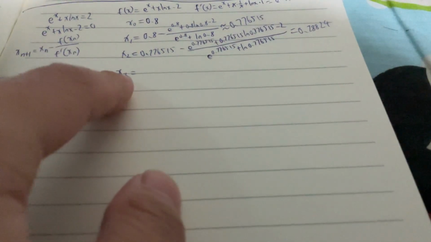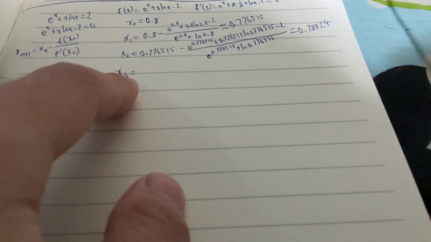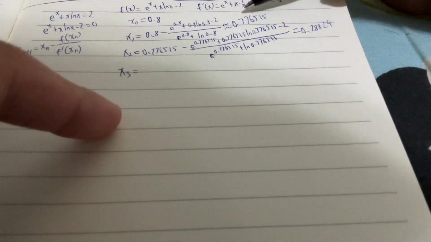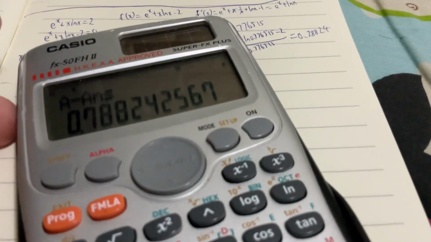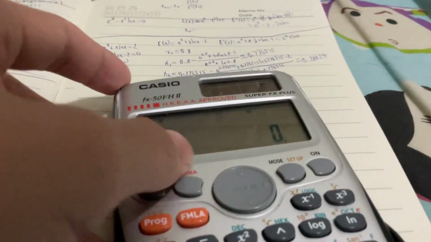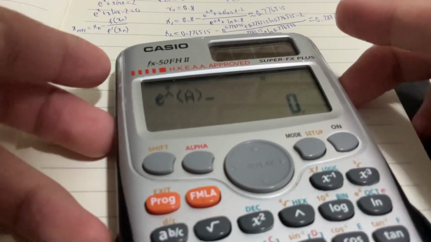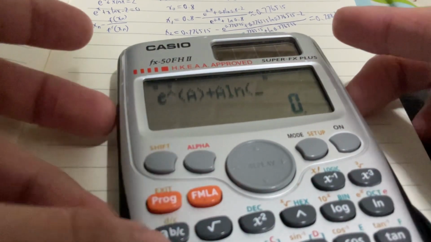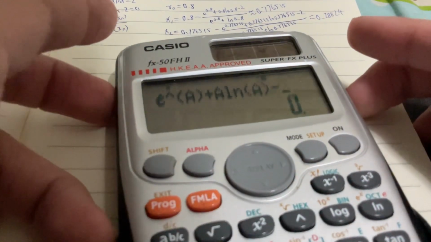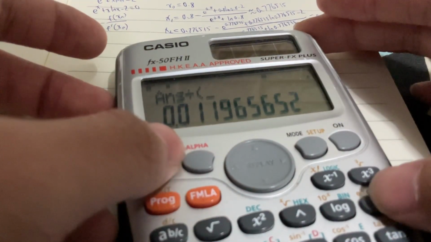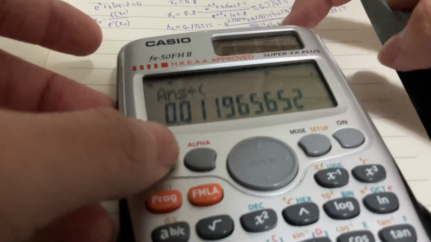When we get x3, we should stop because this number is really close. You see, the number doesn't change that much, just 0.01. Let's keep going and let this answer be our new A. Let me figure out the answer: e power of A plus A ln A, and then subtract 2, divided by e power of A plus ln of A. We get a positive number this time, because here we may get a negative number.